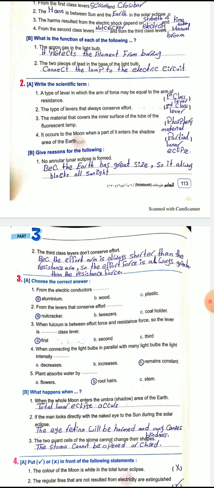Point B, give reason for. Number 1, give reason why there is no annular lunar eclipse formed. Why? Because as we know, the earth has a great size, so it will block all the sunlight from reaching the moon.